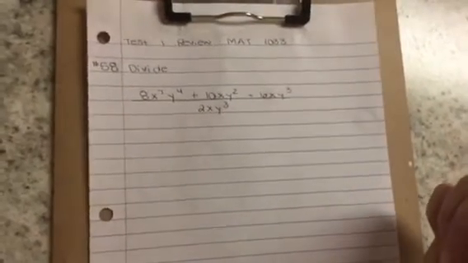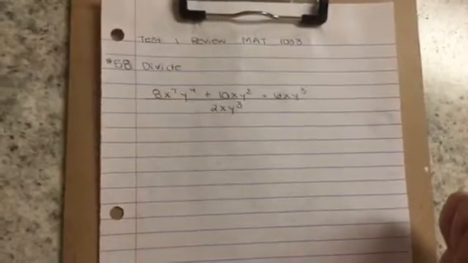This is the Test 1 review for MAT 1033 Intermediate Algebra. This is number 58. Number 58 says to divide.